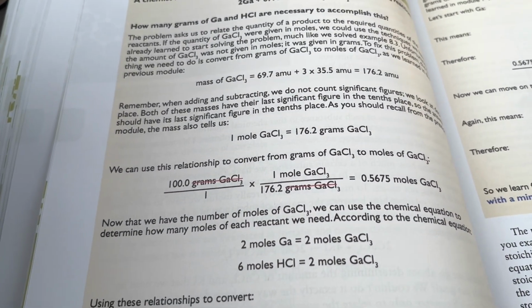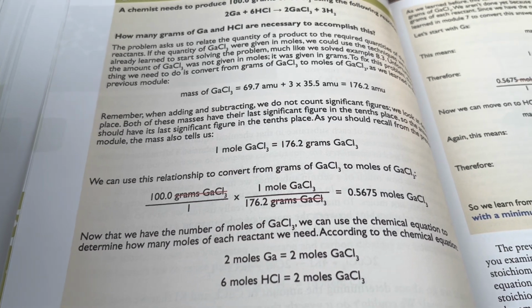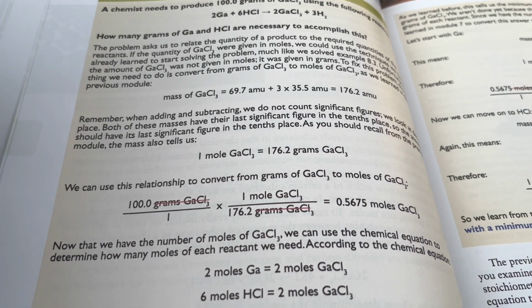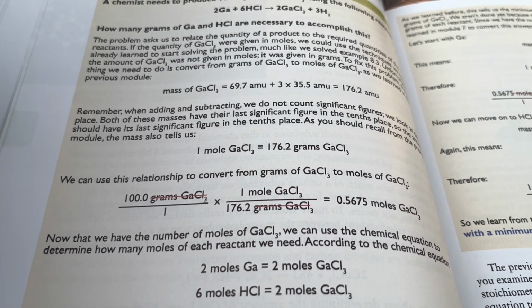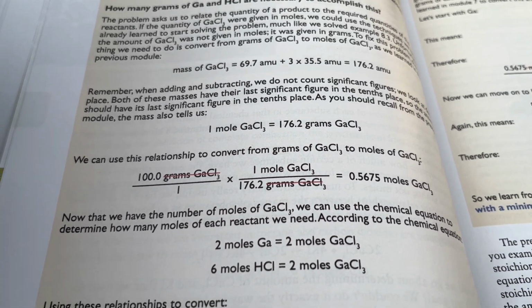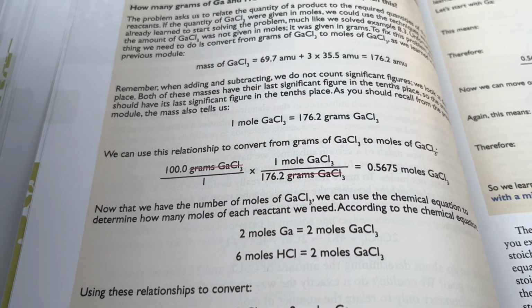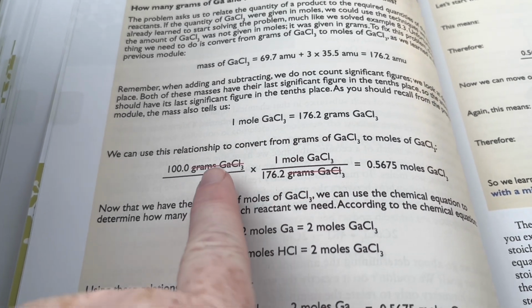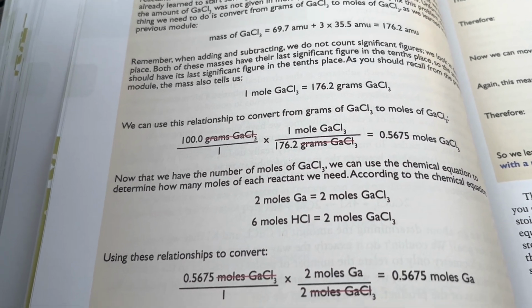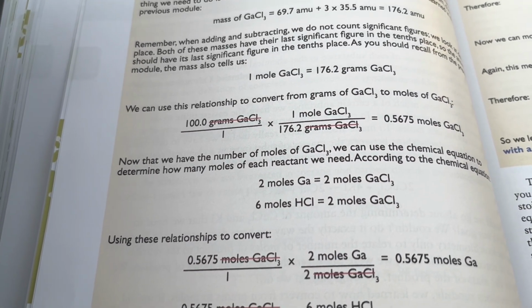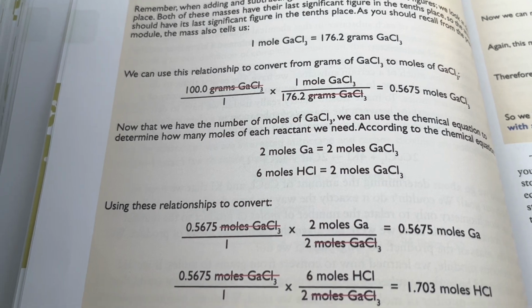Well, we know that 176.2 grams of GaCl3 will equal 1 mole of it, right? This is from the previous module. So you got to remember this. So then you're going to convert and you're going to get your moles. Now, what was the strategy after that? Well, you figure out how many moles of your reactants you needed, right?